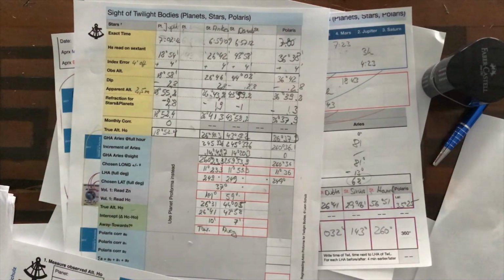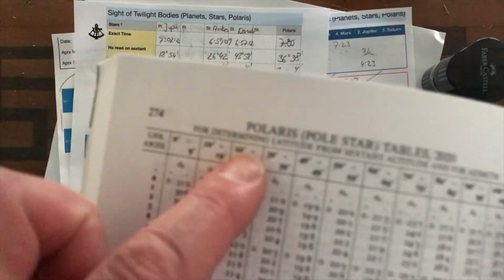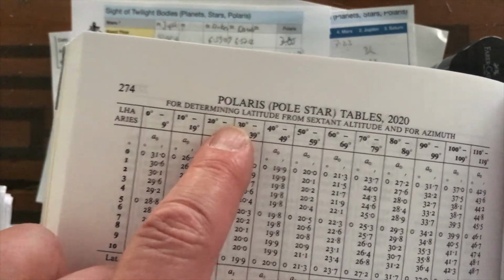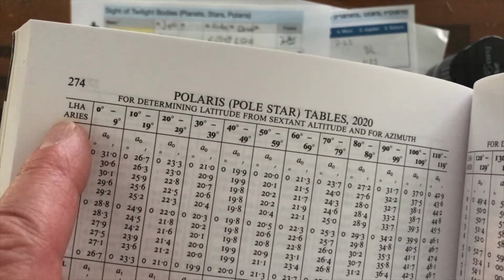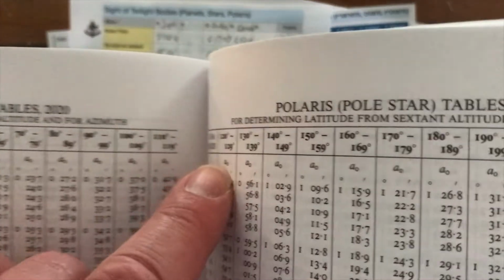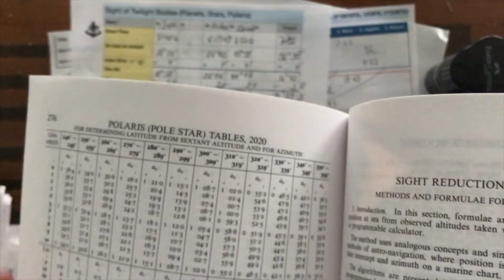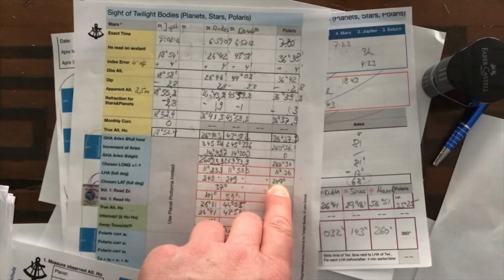So I've found in my wonderful blue nautical almanac page 274, which has to do with the Polaris calculation. Here we have 274 with the local hour angle of Aries starting at 0 and continuing, even on the next page, because that's where we want to go, as we have a local hour angle of 249 degrees.